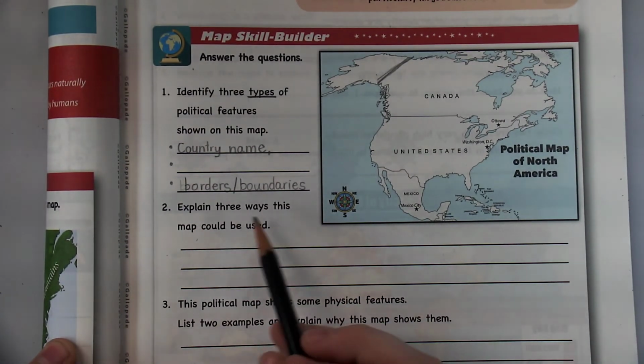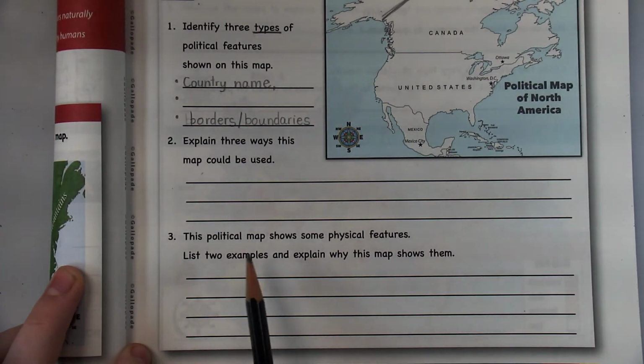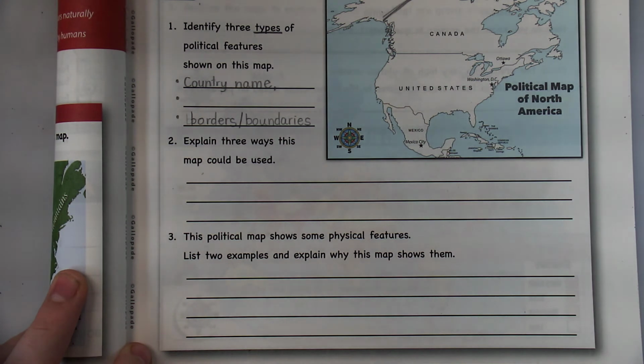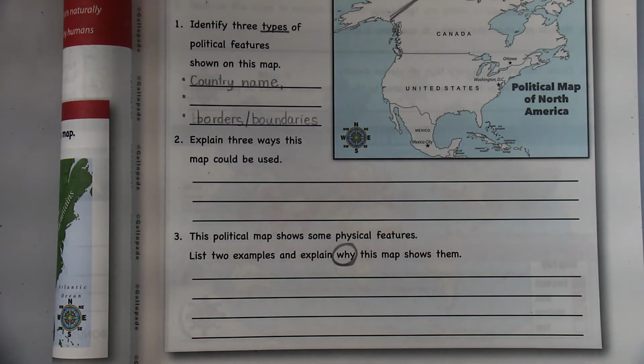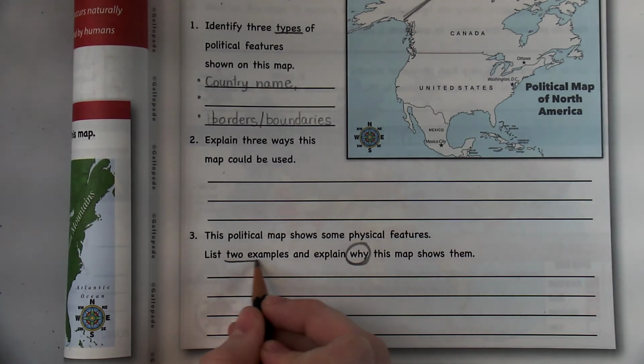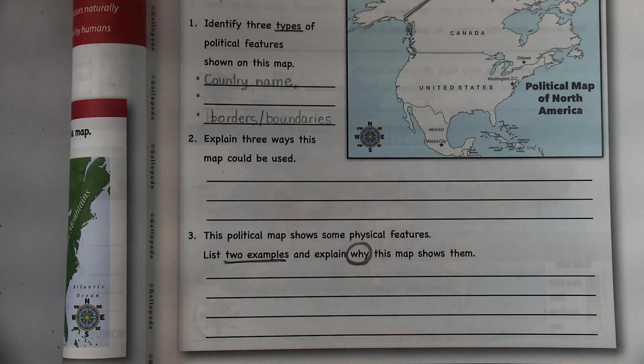Okay, explain 3 ways this map could be used. You can do that one on your own. This political map shows some physical features. List 2 examples and explain why this map shows them. You can't just list 2 examples. You also need to explain why. Okay, go ahead and get that done.